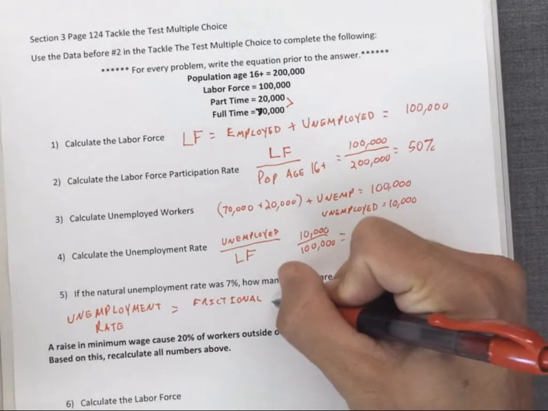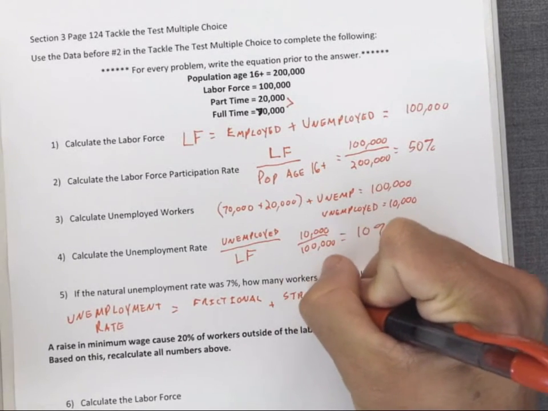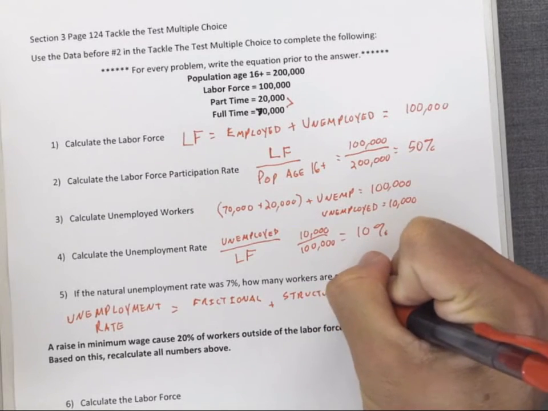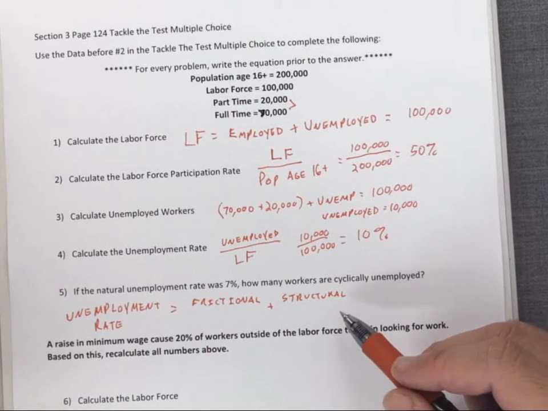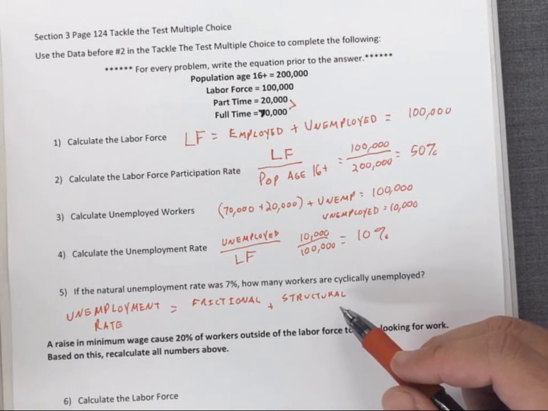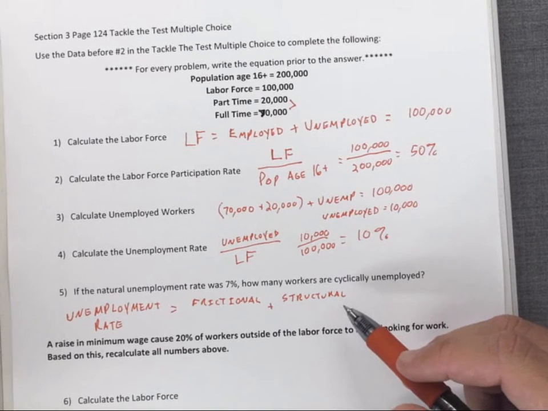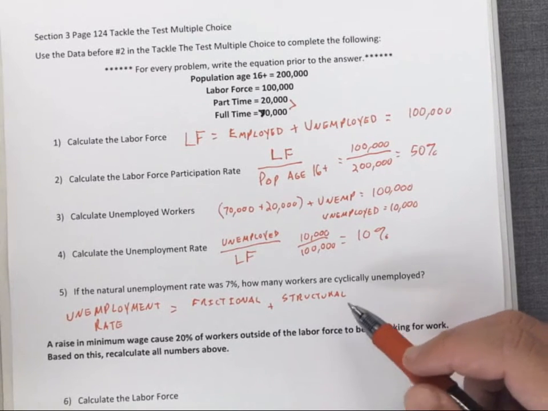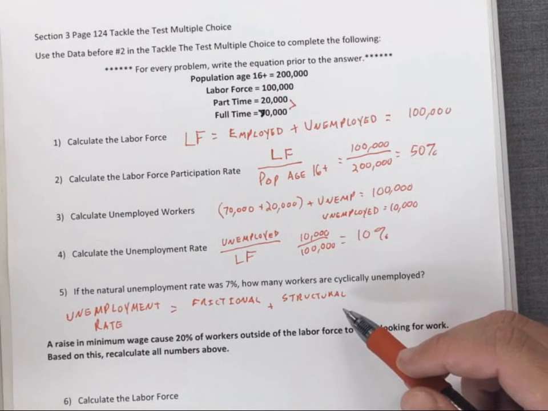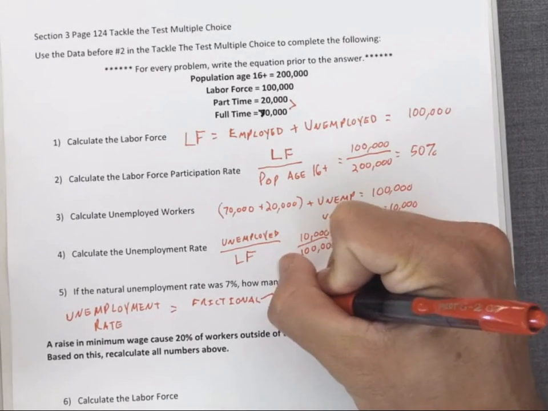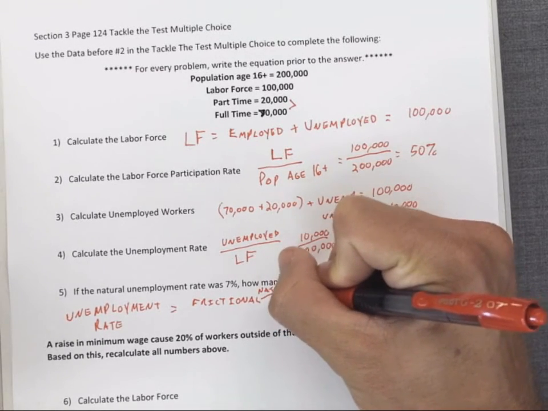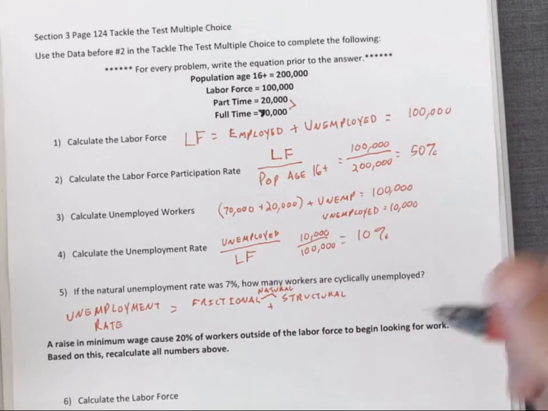So frictional unemployment plus structural unemployment. Remember, structural unemployment are those people that lose a job because of the change in a business's structure. If a robot is better than you and you lose your job, you're structurally unemployed. If the job itself moves to a different state, you're structurally unemployed. If changes in wages cause the job to hire less people, you'd be considered structurally unemployed. And then we say that frictional plus structural is part of the natural rate, and this is the rate that's just natural in a society because things happen.